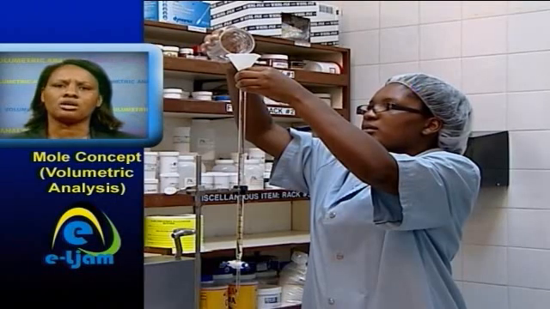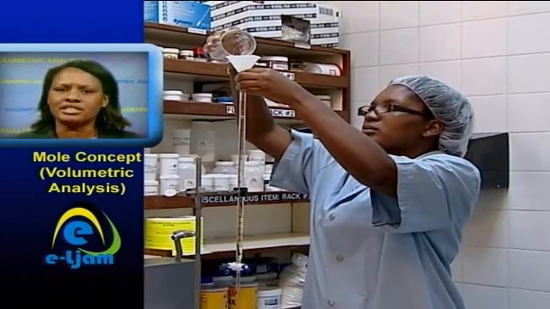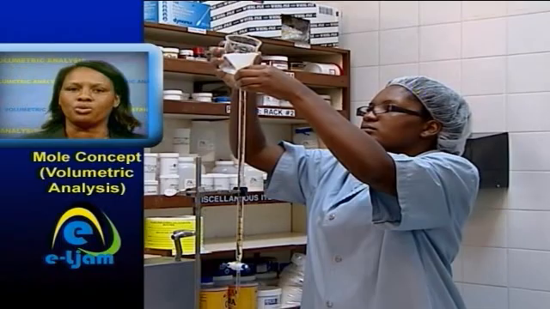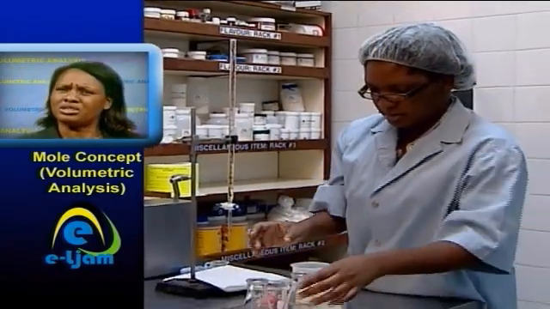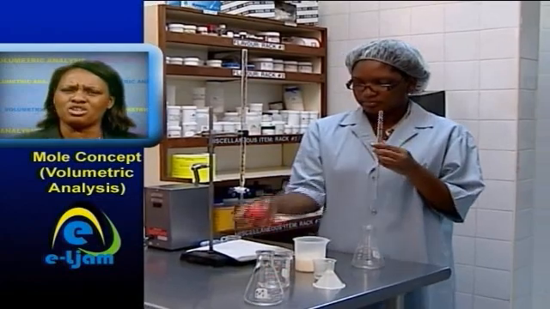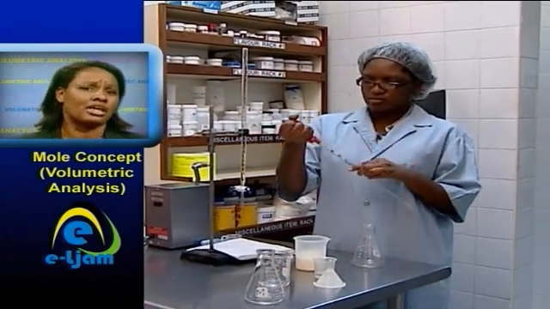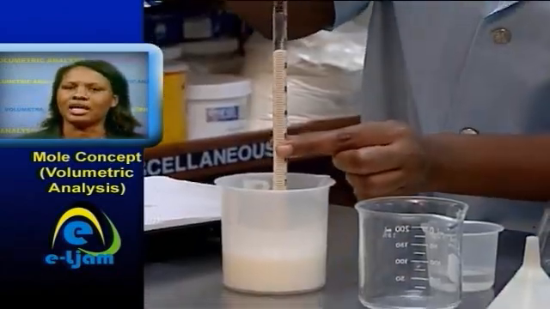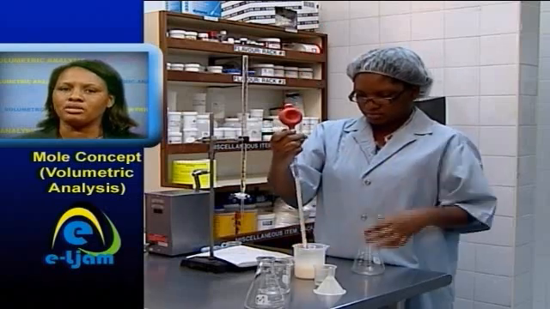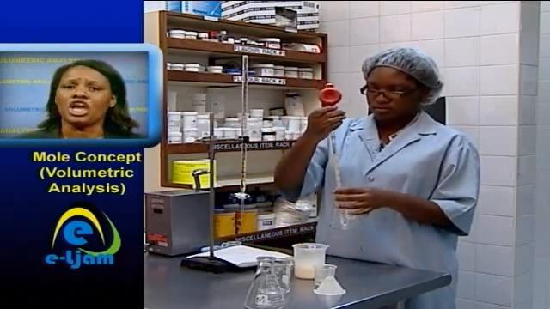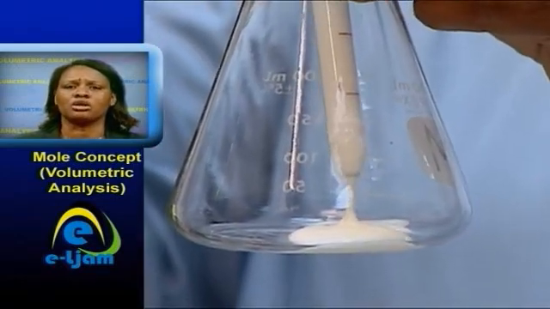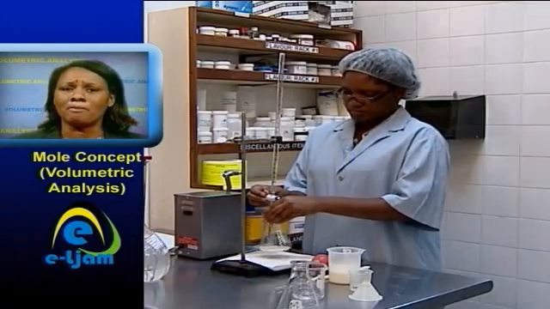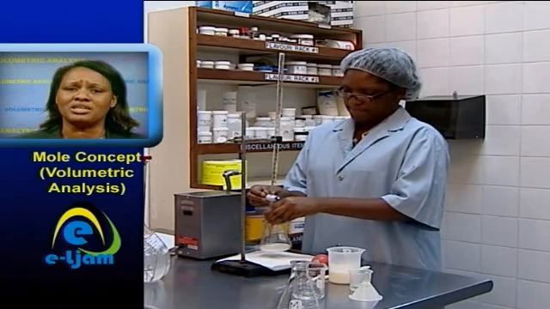Volumetric analysis is a common laboratory method of quantitative analysis that can be used to determine the concentration of a known reactant. The term titrometric analysis is more commonly used today to refer to volumetric analyses carried out by way of titrations. Titrometric analysis is carried out by determining the volume of a solution of accurately known concentration, which is required to react quantitatively with an accurately measured volume of the substance to be determined.